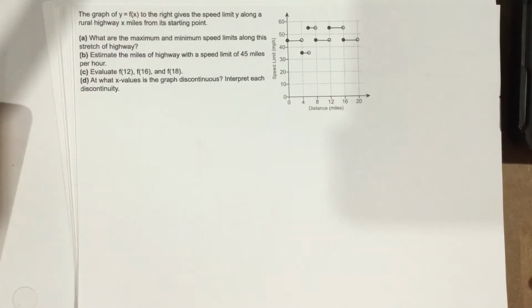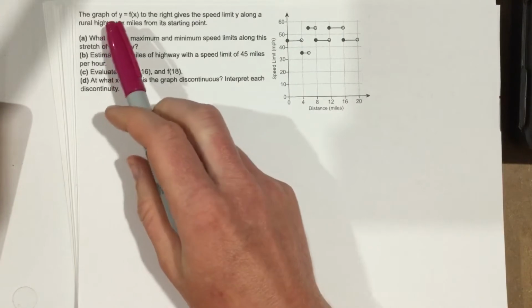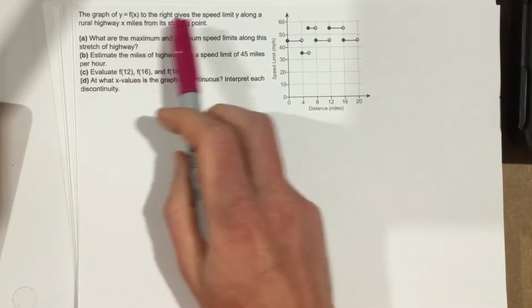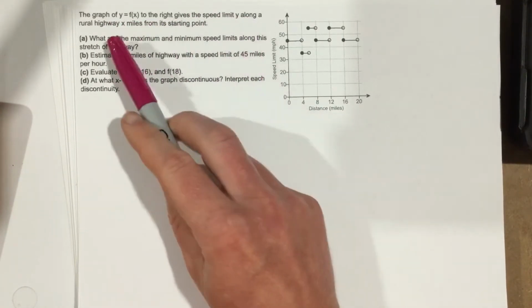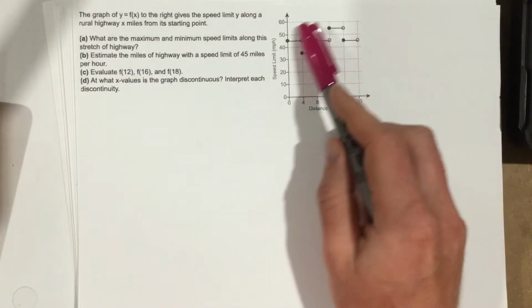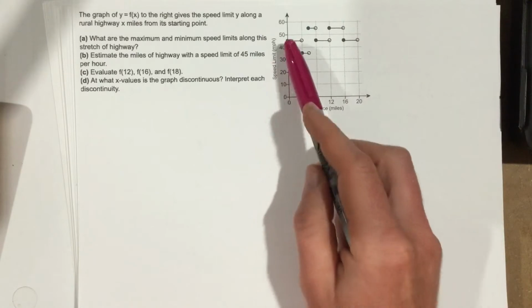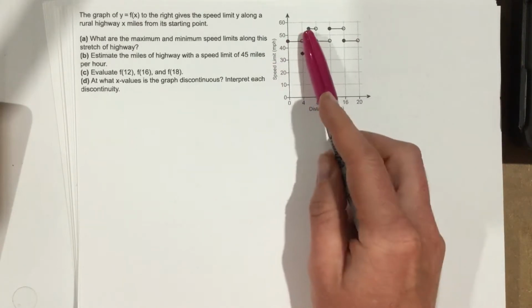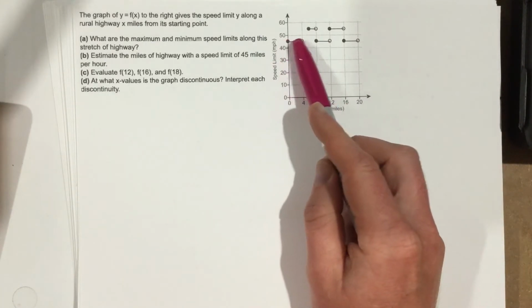This is problem number 2 from section 2.4. In this problem it says the graph of y equals f of x to the right gives the speed limit y along a rural highway x miles from its starting point. And if you notice the graph, it's a piecewise function, right? It's not continuous because the graph breaks up.